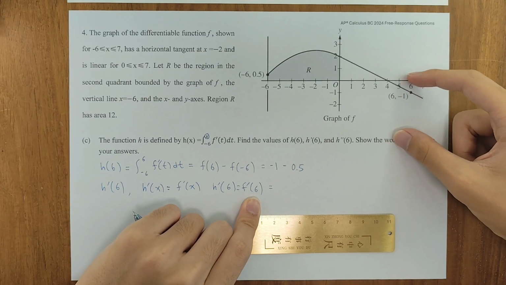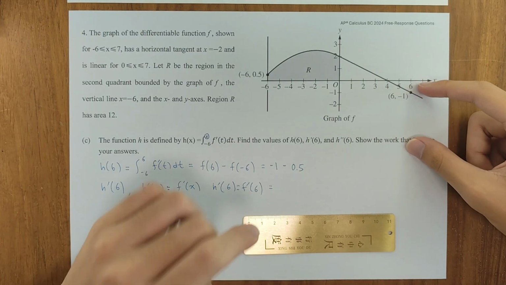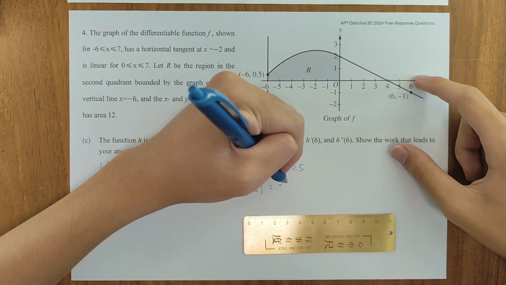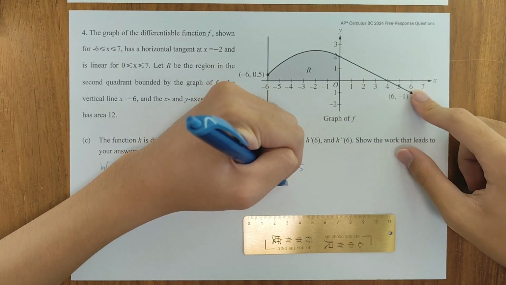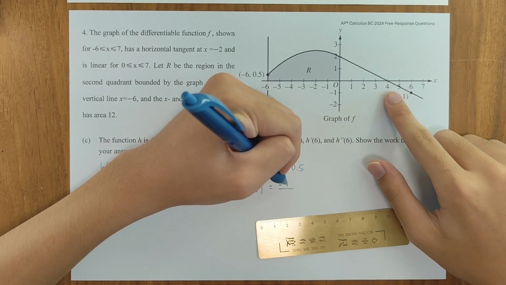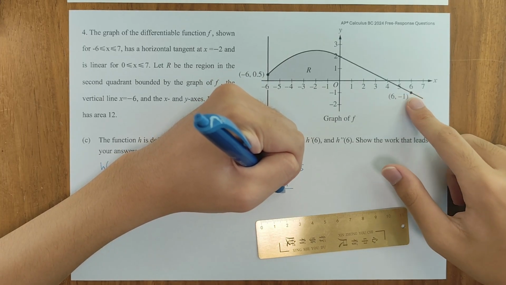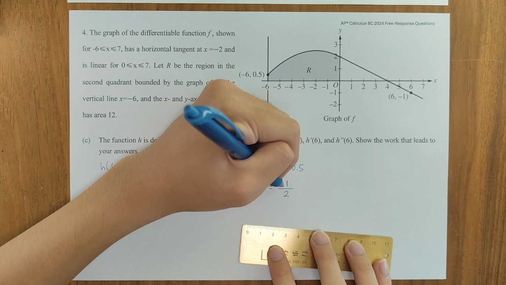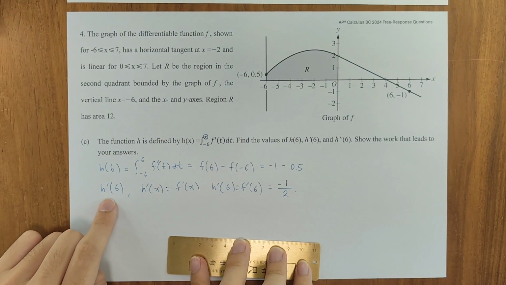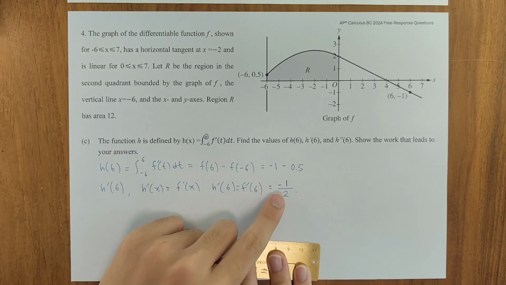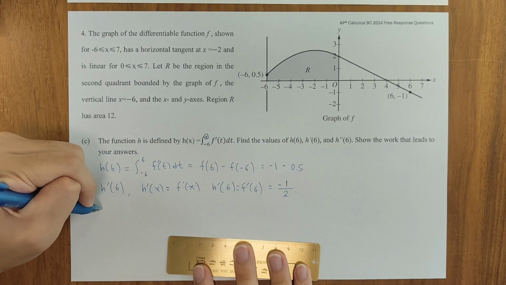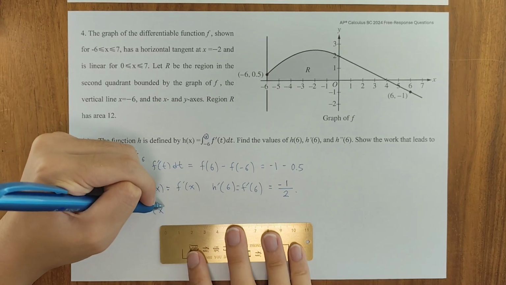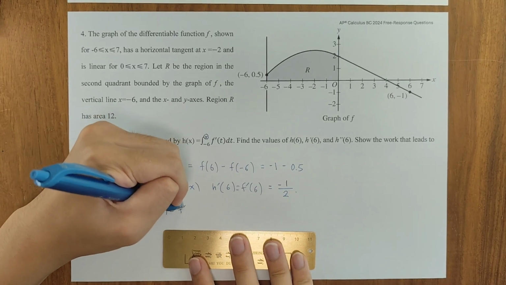So at x equals 6, what is the slope of the curve? Well, this is a line, so rise over run. The rise is -1, so we decrease, and as we go right 2 units, we go down 1 unit, so it's -1 over 2. So h prime of 6 is equal to negative 1 over 2. Now, what is h double prime of 6? h double prime of x is now f double prime of x.